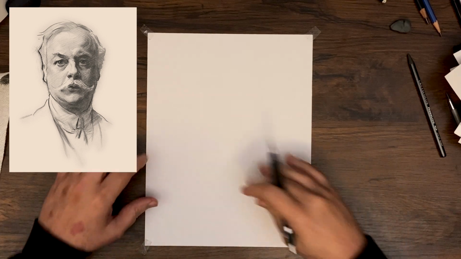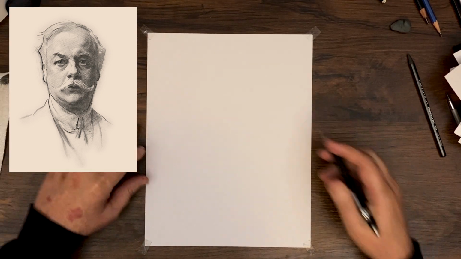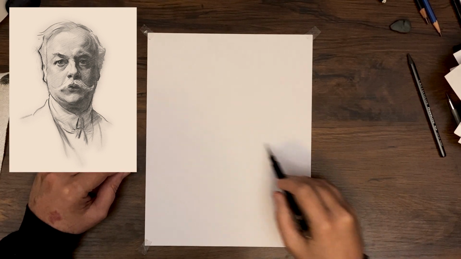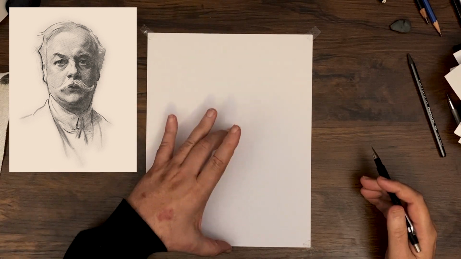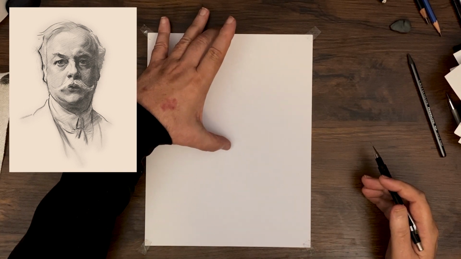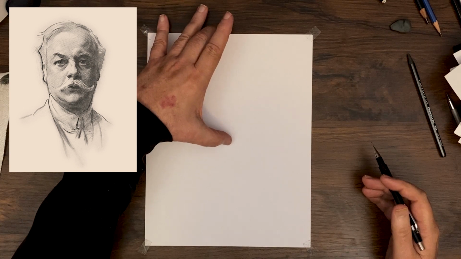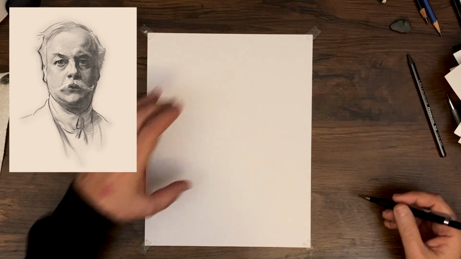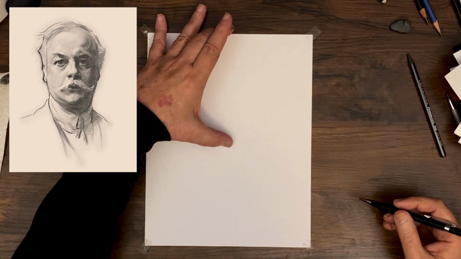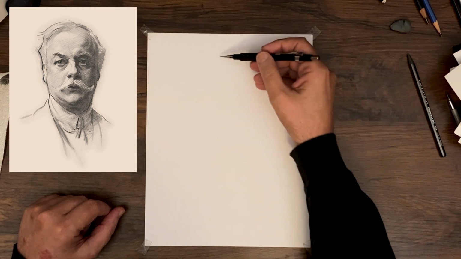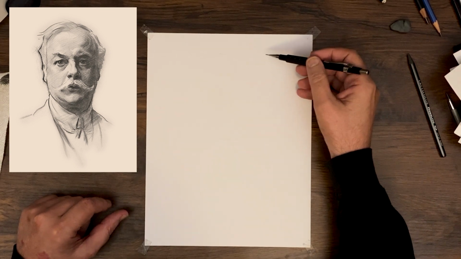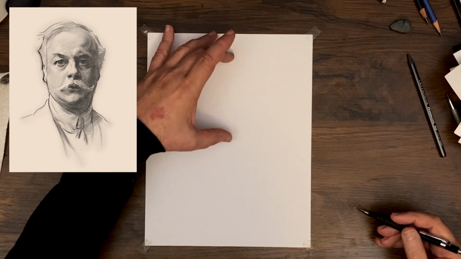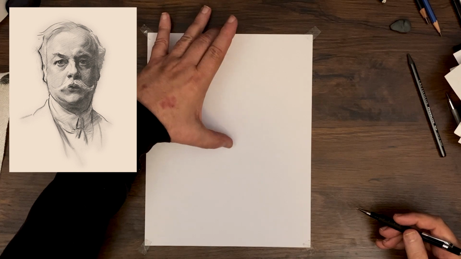I need to estimate the center of the paper. And I'm not going to draw a complete grid line across, but I just need to know where that is. And I know that from the top of the paper to the center of it is the height of his head, and if I just move that down a little bit, this will give me that top of the head to the chin. I can see where that's going to fall.